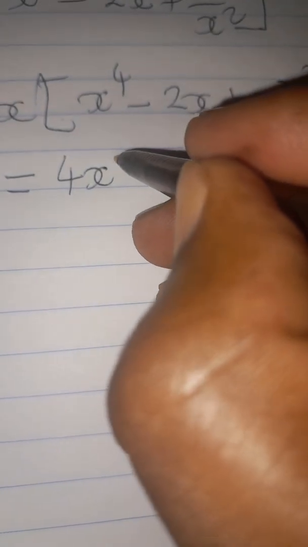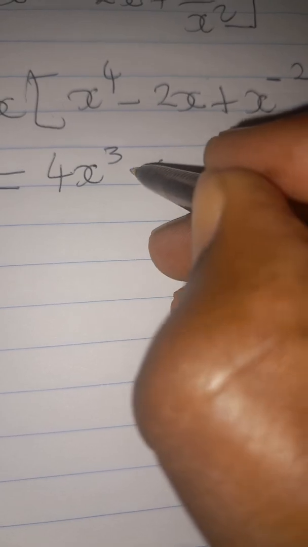So from there, let's derive. Remember that the coefficient multiplies the power. 1 times 4, that will be 4. Then you subtract the power: 4 minus 1, that will be 3. Negative 2 times 1, that will be negative 2. Then we have an invisible power of 1: 1 minus 1 is 0, x to the power of 0 is 1, then 1 times negative 2 is negative 2.